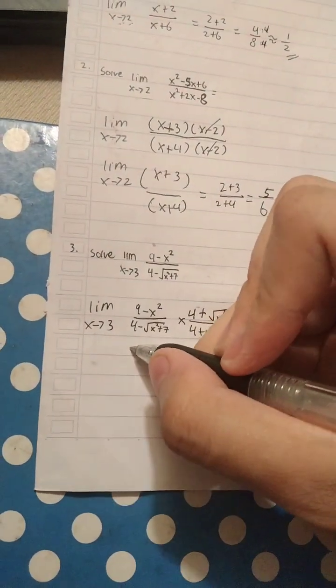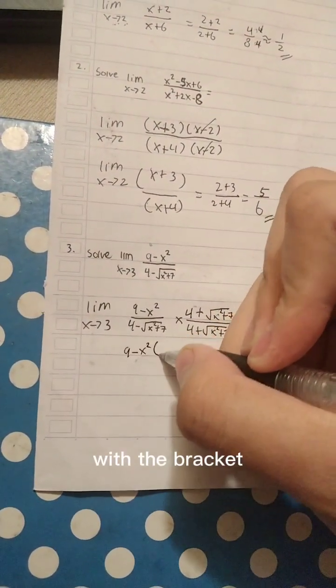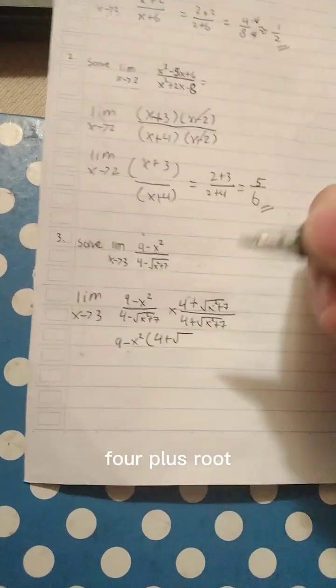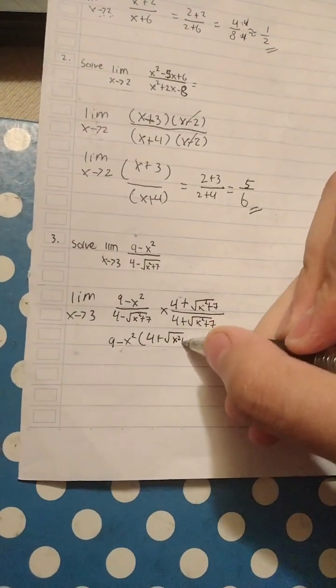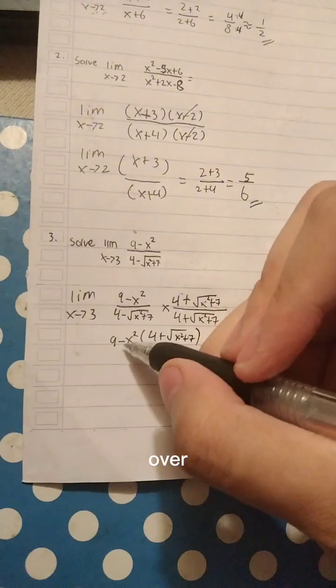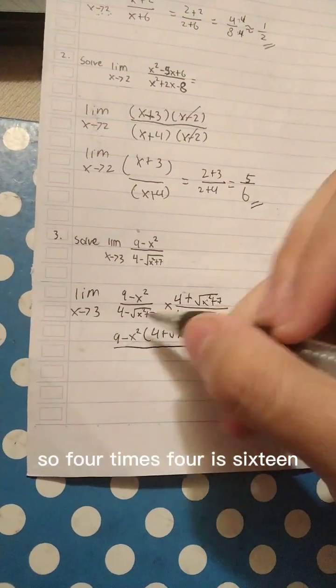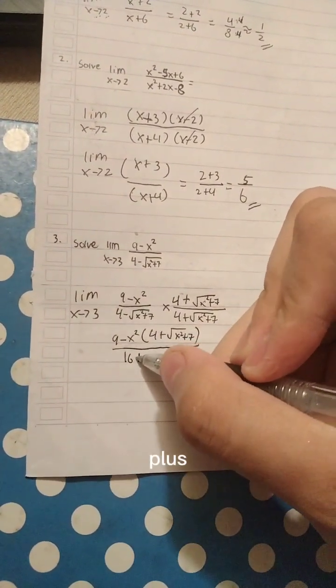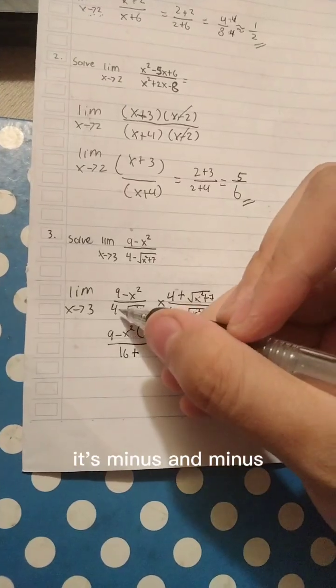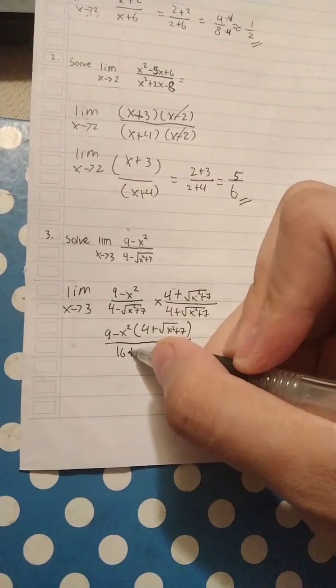Now that makes 9 minus x squared, with the bracket 4 plus root x squared plus 7, over 4 times 4 is 16, minus x squared plus 7.